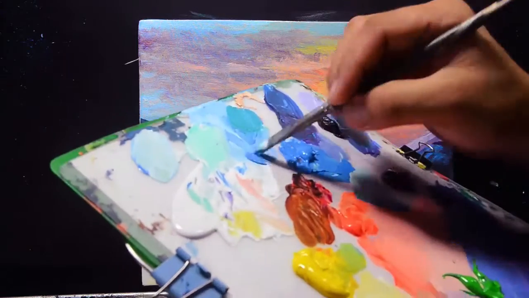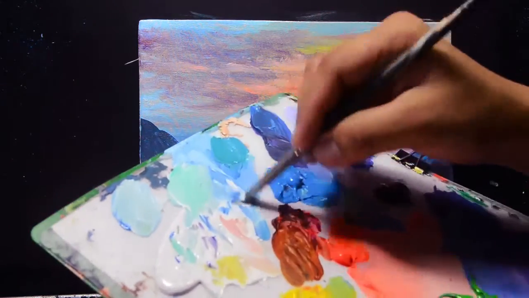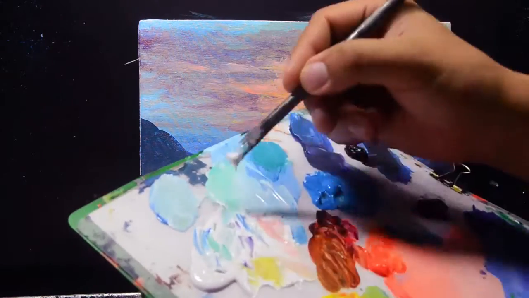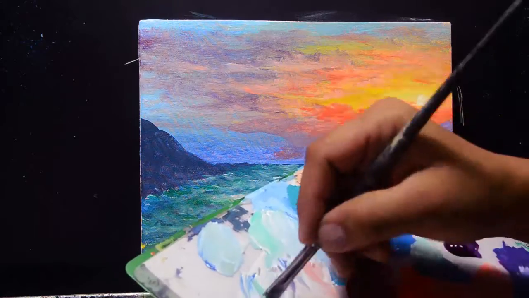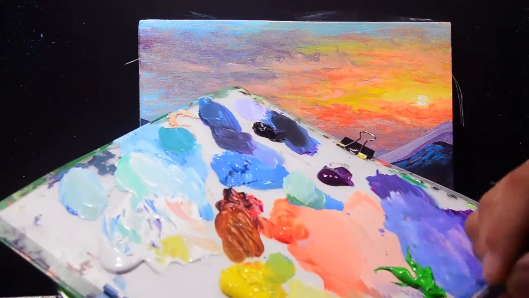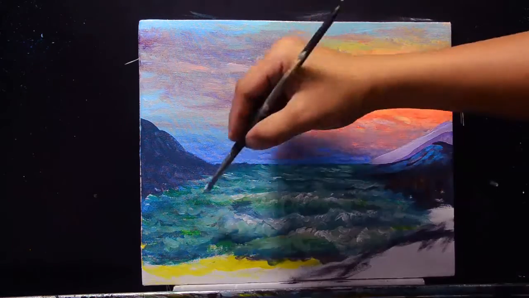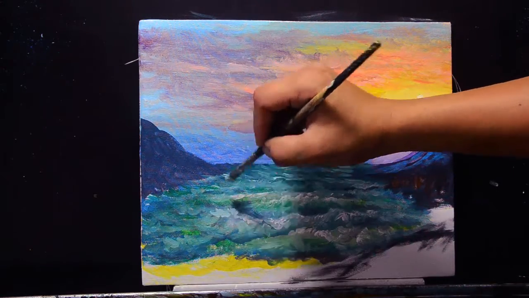I'm going to mix the color of the titanium white and the cobalt blue to create more lighter sky blue. Just like this. Then add small amount of Viridian Green also. Just paint here. Waves effects to the water.